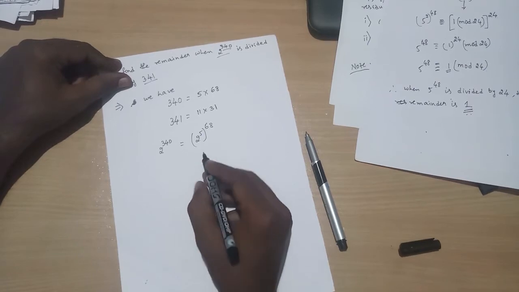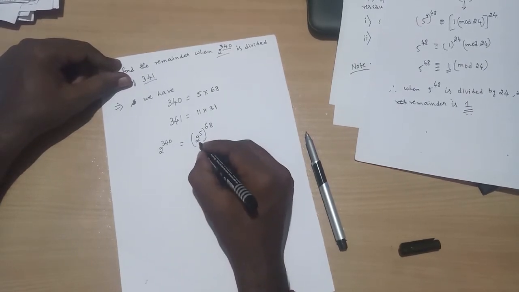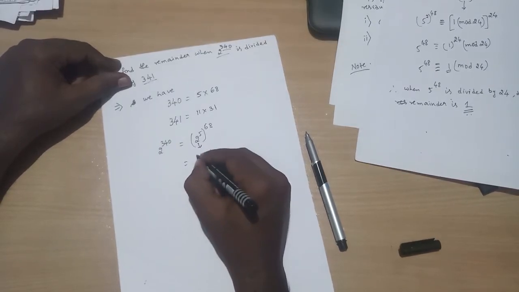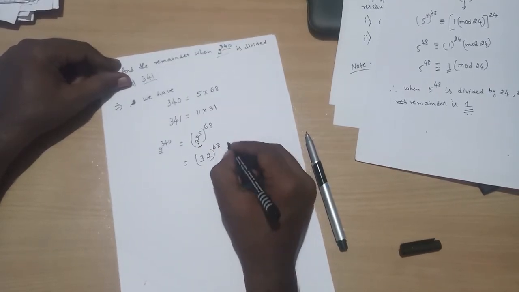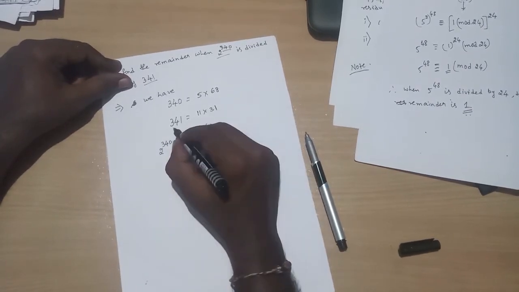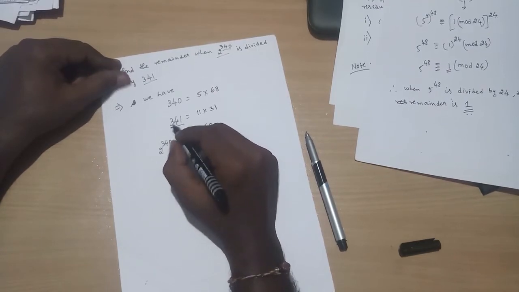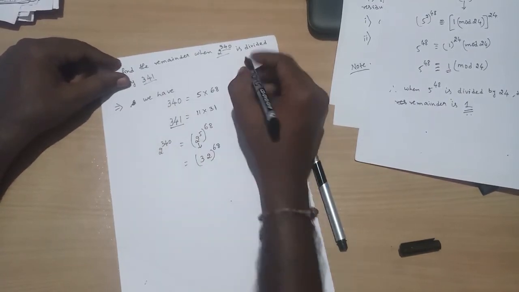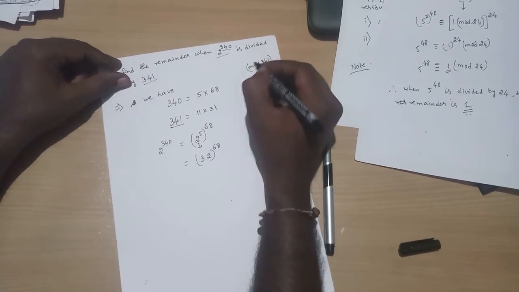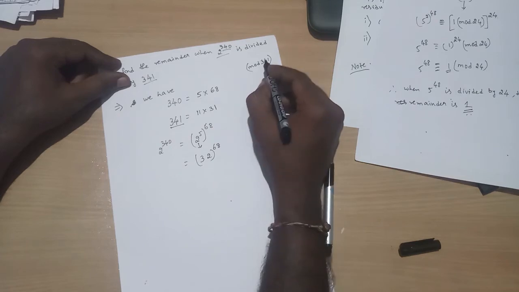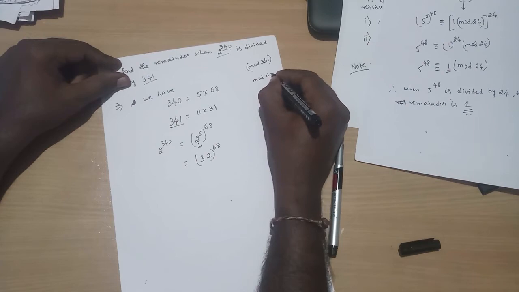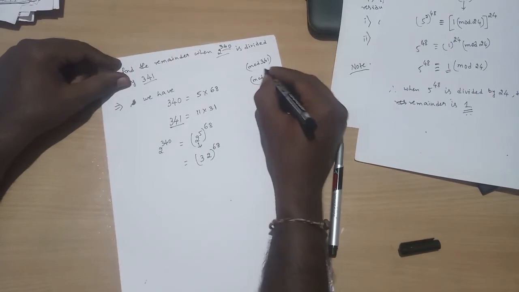So now here it is 32 to the power of 68. So now divided by 341 they given, divided by 341 means mod 341. So this can be written as mod 11 into 31.